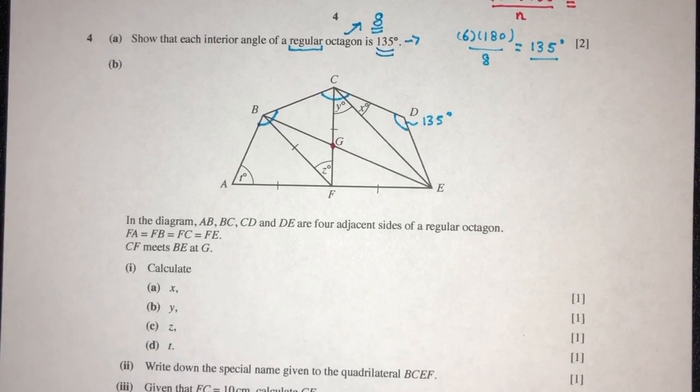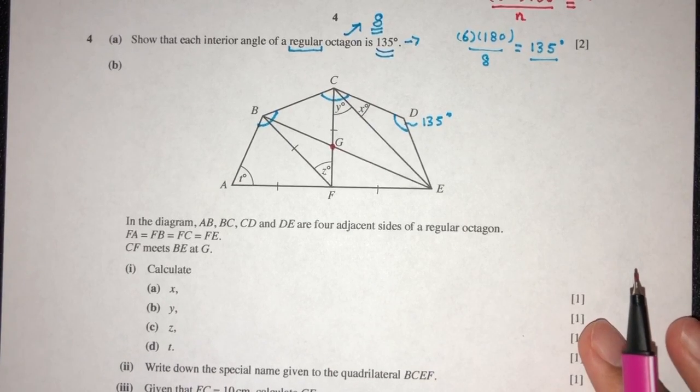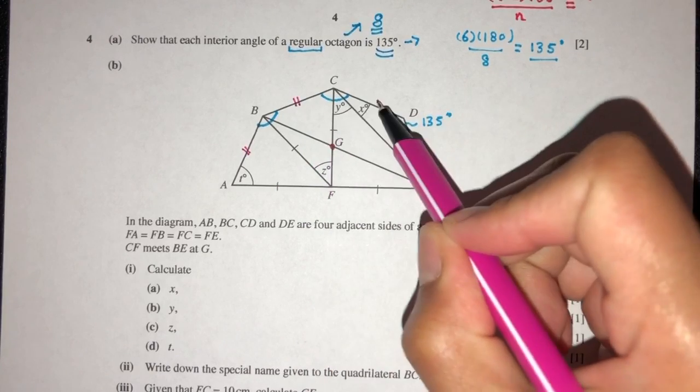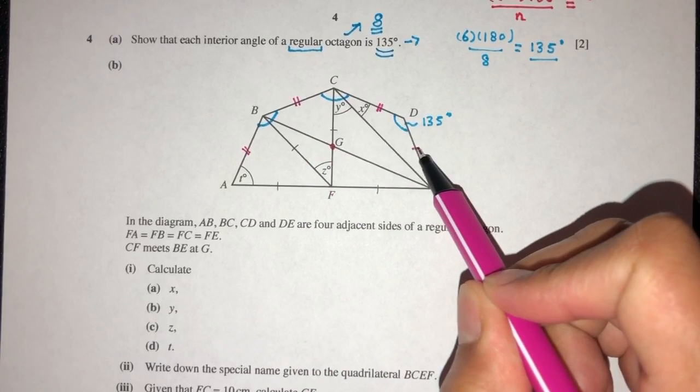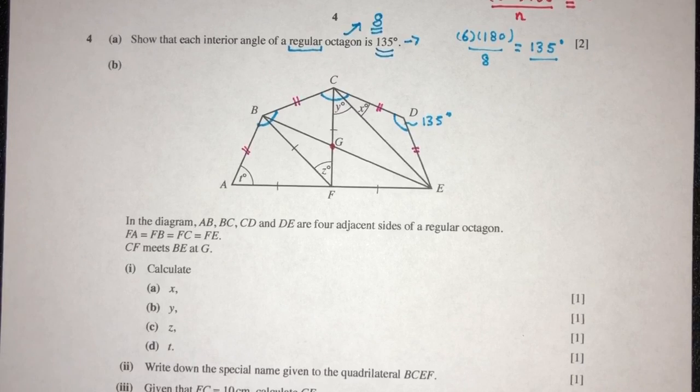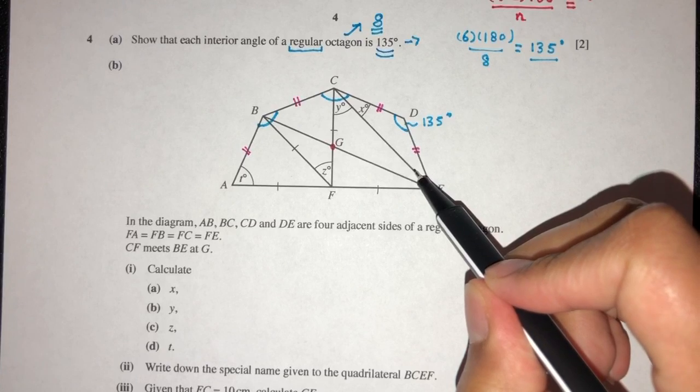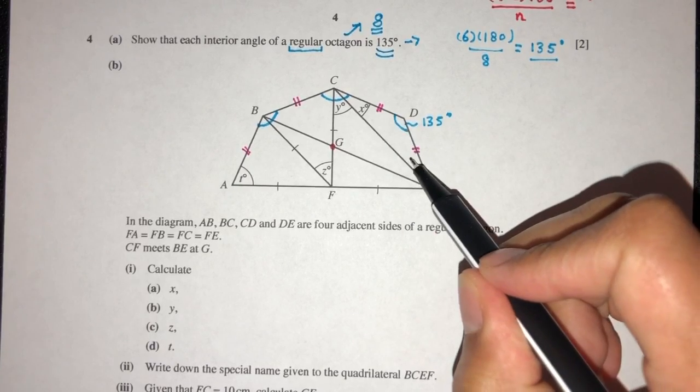First things first, we have to find the angles. First, what is the angle X? By observation, because it is a regular octagon, this side has to be the same as this, also the same as this. Now, if you take out the triangle CDE, we have an isosceles triangle. If this is X, this also will be X because these two sides are the same.